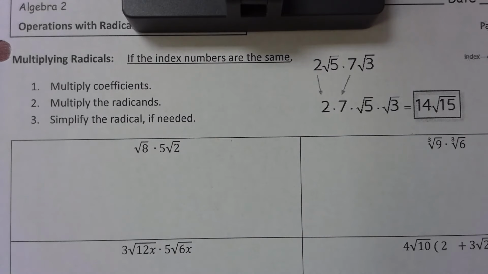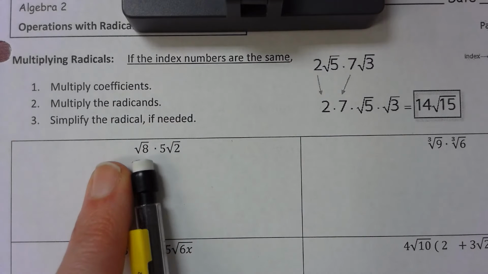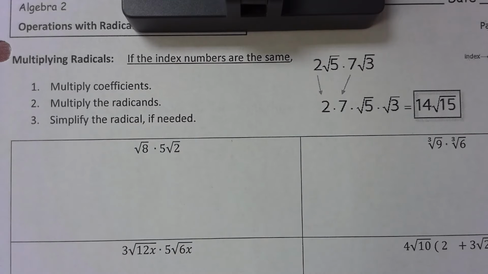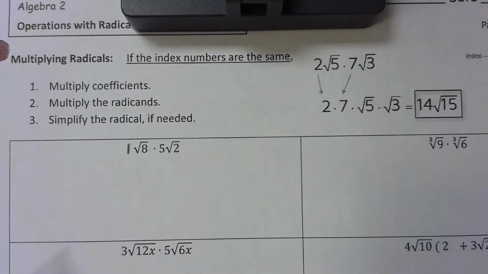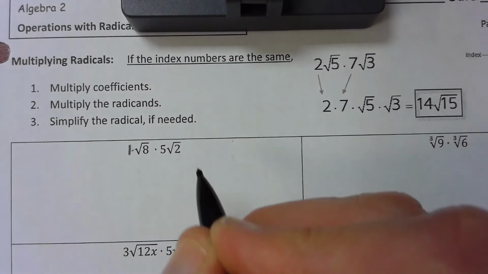Okay, multiply coefficient times coefficient. So if I'm looking at this first problem, I'm a little bit irked because I don't see a coefficient on the first one, right? It's just the square root of 8. What's the coefficient? 1. Put a 1 if you want. That's fine. When I don't see a coefficient, I can always put 1 as the coefficient. This is 1 times the square root of 8, 5 times the square root of 2.